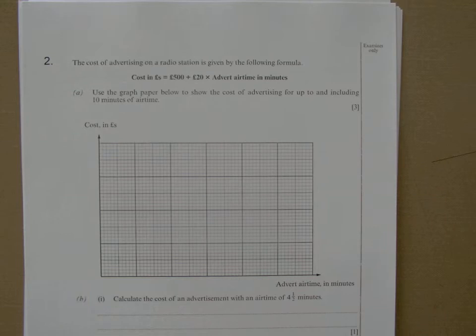The cost of advertising on a radio station is given by the following formula. Cost in pounds is £500 plus £20 times the advert airtime in minutes. Use the graph paper below to show the cost of advertising for up to and including 10 minutes of airtime. On our scale here, we want to go up to 10 minutes.